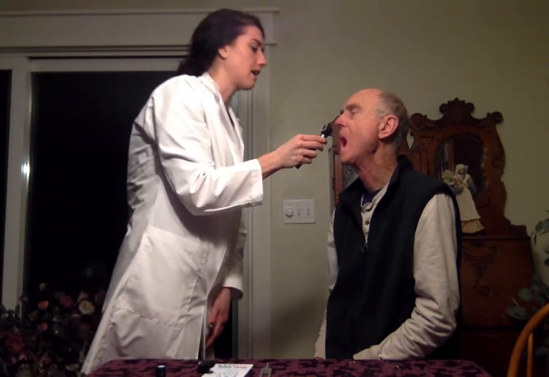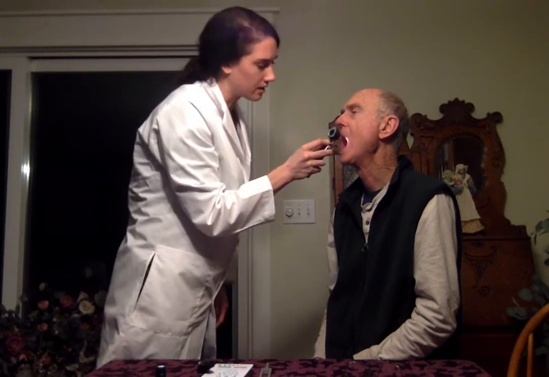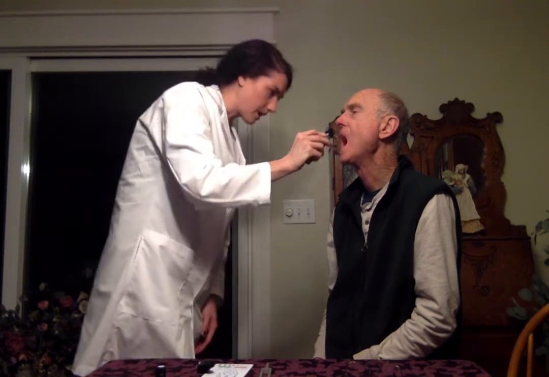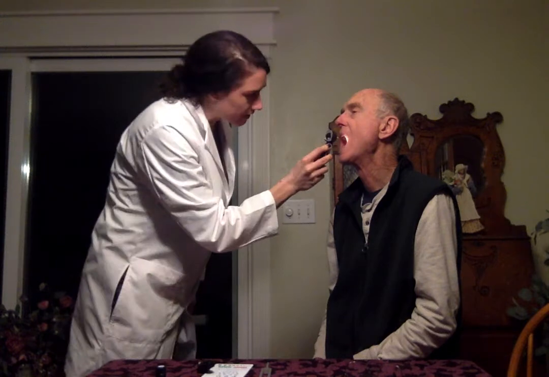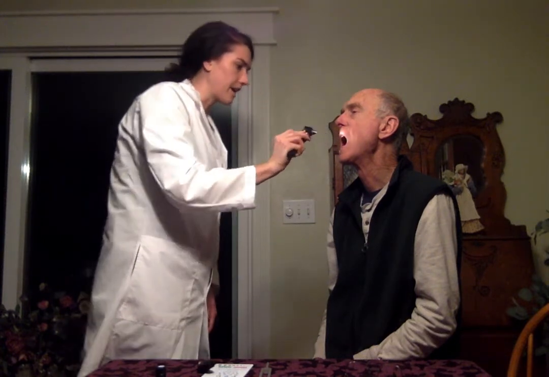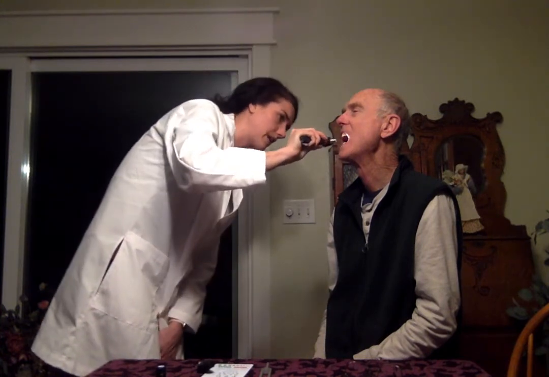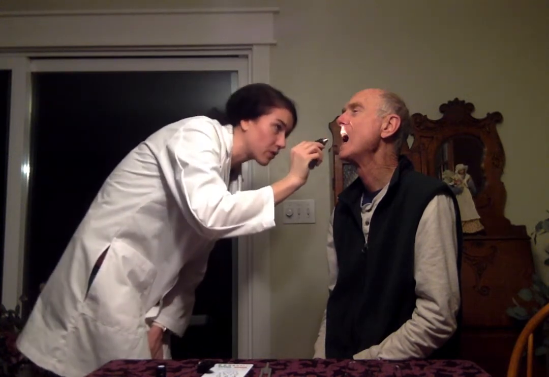I'm also going to assess his salivary gland underneath his tongue, and that looks good. I see saliva there. I'm going to assess his teeth. He does not have dentures, but I'm going to assess for dentures. I'm also going to be assessing for any abscesses or anything that could be abnormal, any deformities.